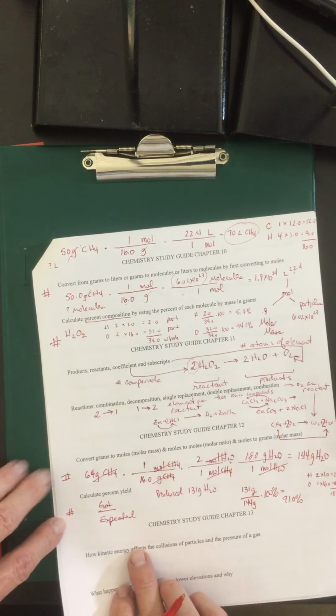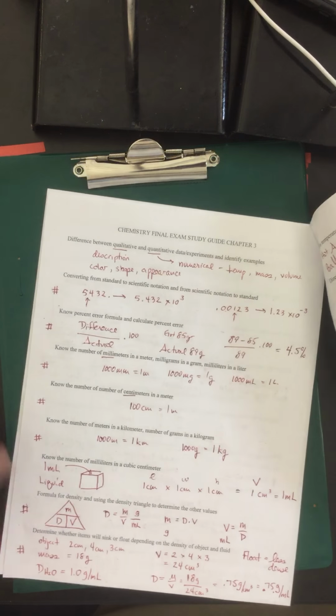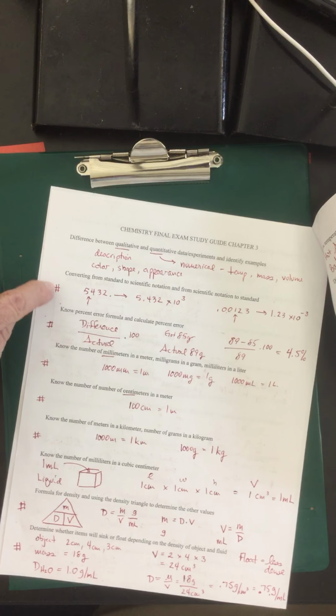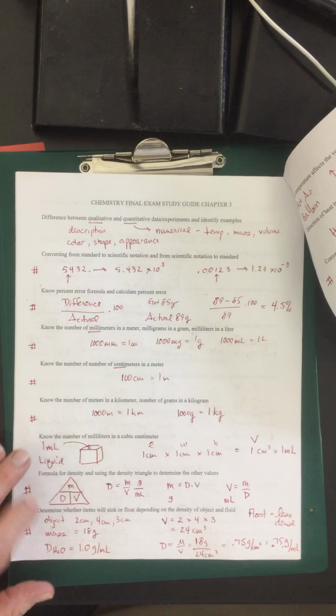Okay, so we've got 1, 2, definitely 3, 4, and a conversion problem, 5. These are related to the conversion problems, probably a percent error, 6. This, I think, is a multiple choice problem as well. And then don't forget there's going to be some type of density problem.